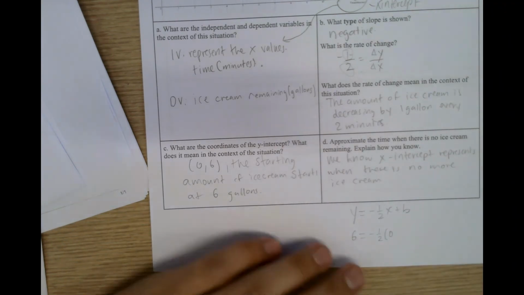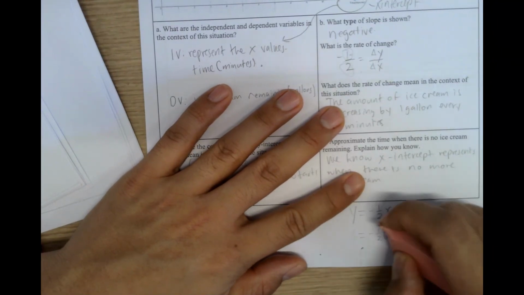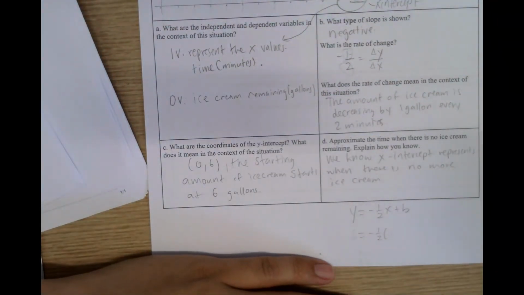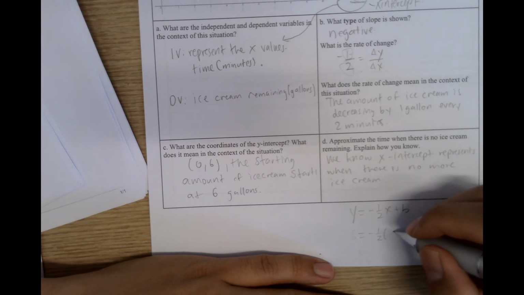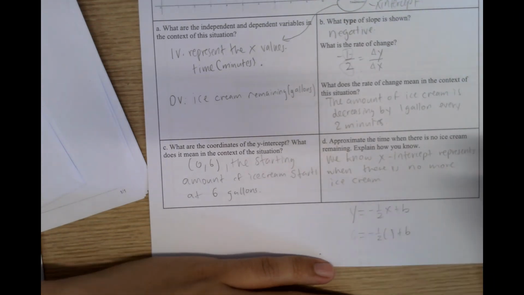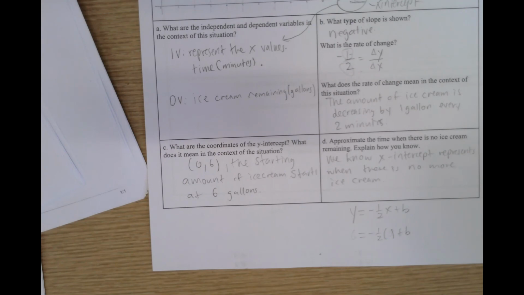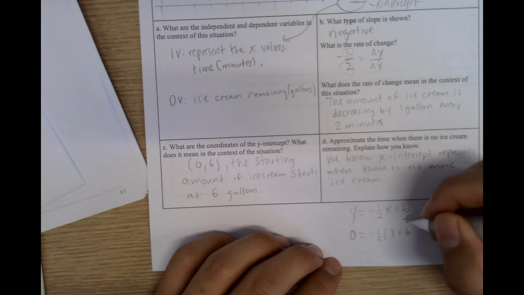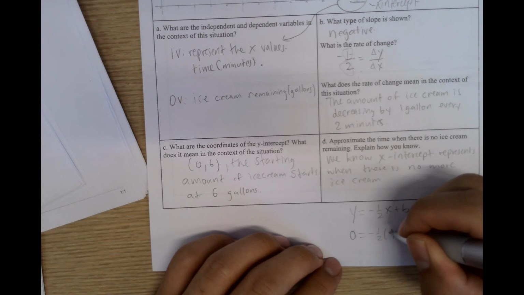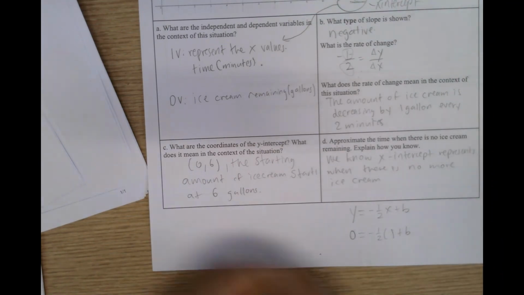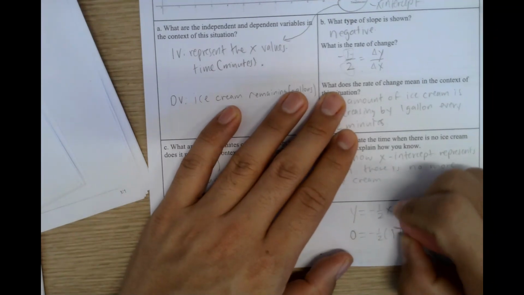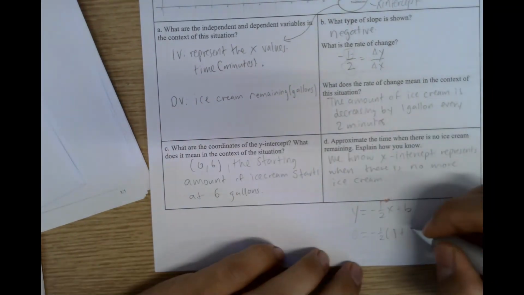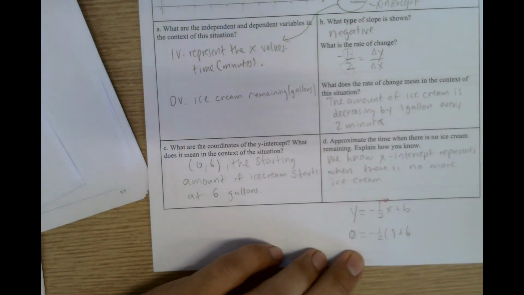So as an example, if we had this, we could plug in 0, 6. So you plug in because you want to figure out when y is equal to 0. Oh, sorry, we do know our b.